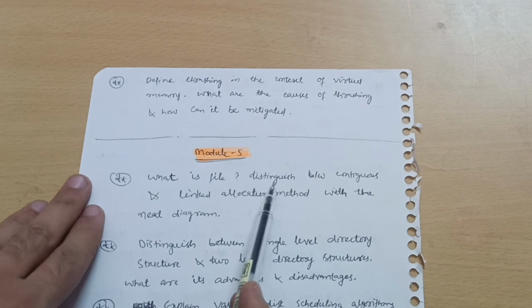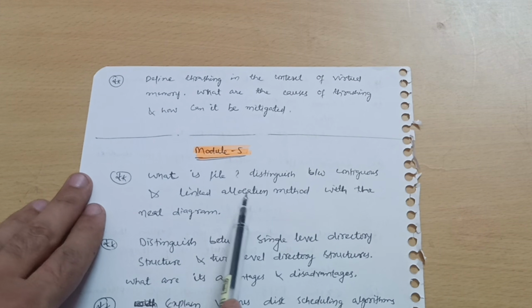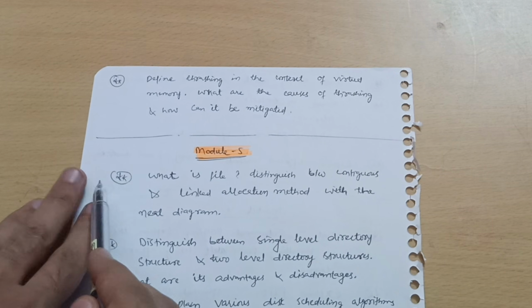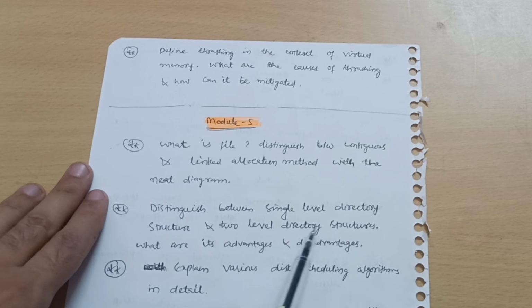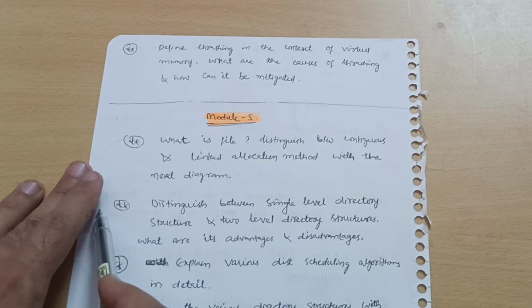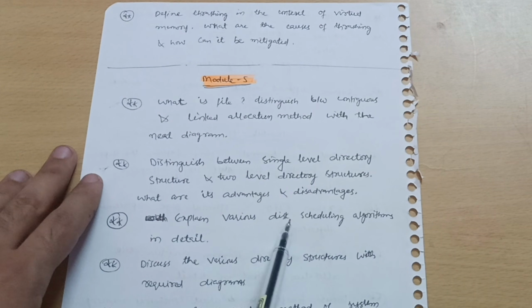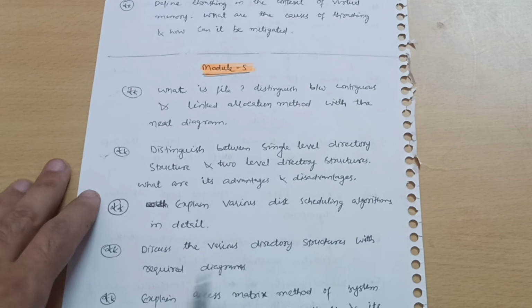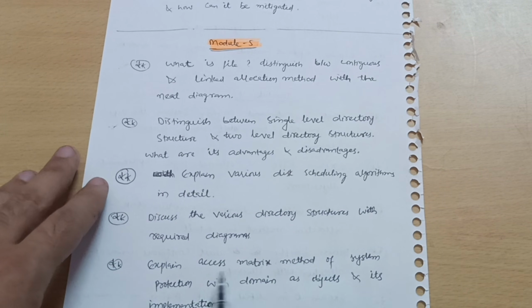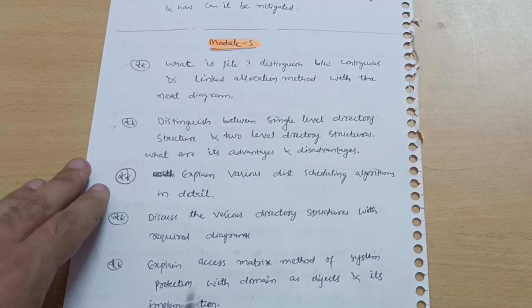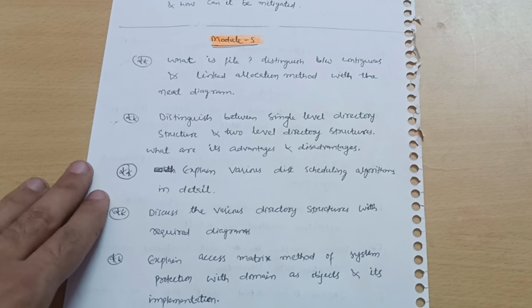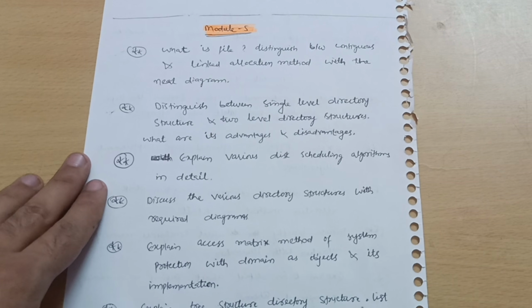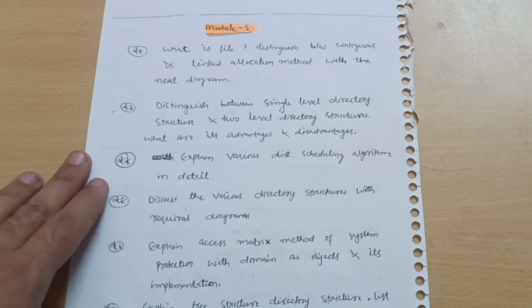What is a file? Distinguish between contiguous and linked allocation method with the neat diagram. Super important one. Distinguish between single level directory structure and two level directory structures. What are its advantages and disadvantages? Next is explain various disk scheduling algorithms in detail and discuss the various directory structures with required diagrams. Explain access matrix method of system protection with domain as objects and its implementation. Explain tree structure directory structure, list the different operations performed on a directory.